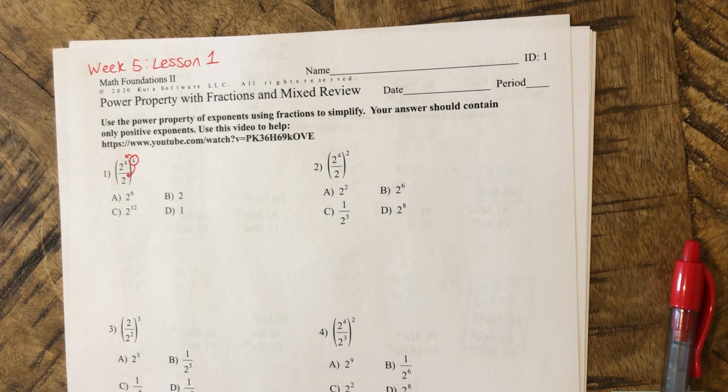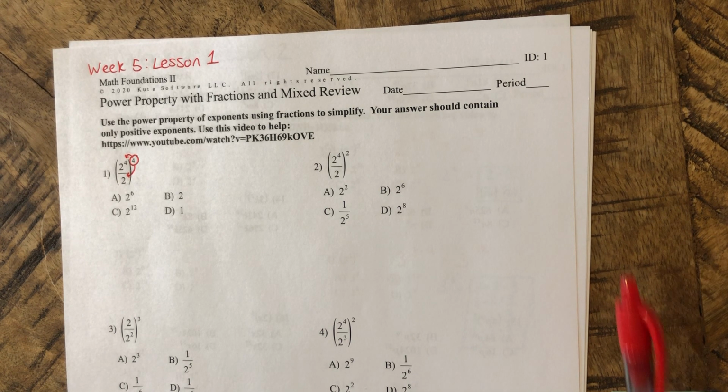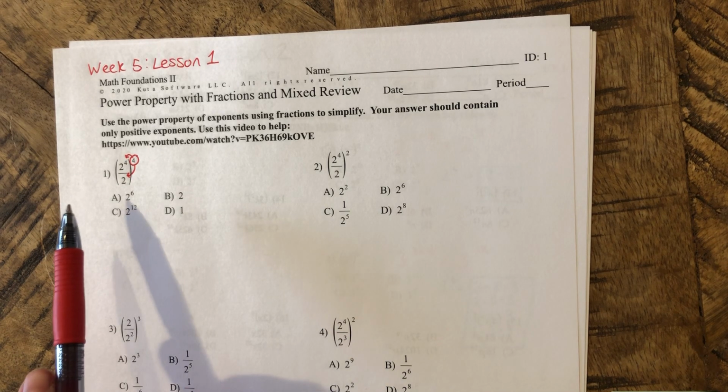Hi everyone, today we're going to take a look at the packet for week 5, lesson 1. This is working with the power property with fractions, and there is some mixed review in here as well. We're going to start by taking a look at number 1.